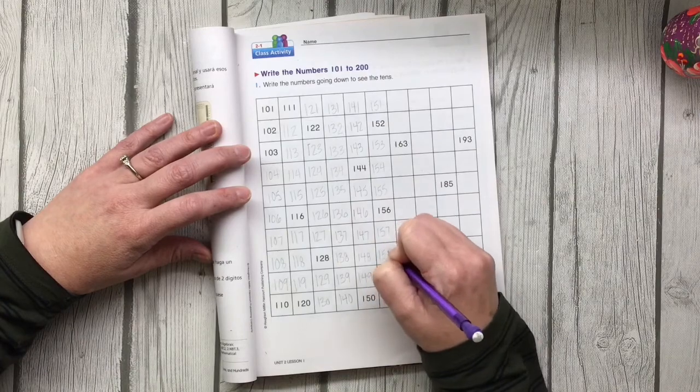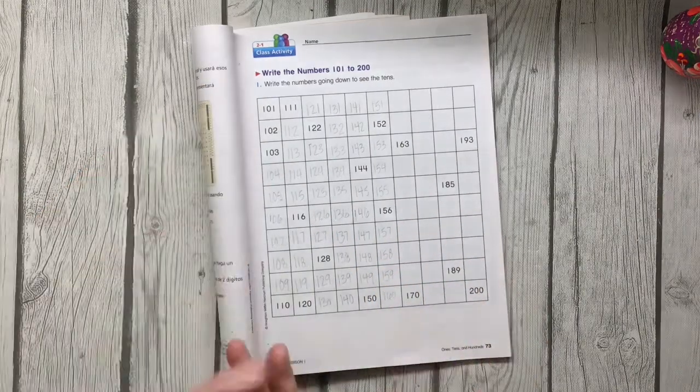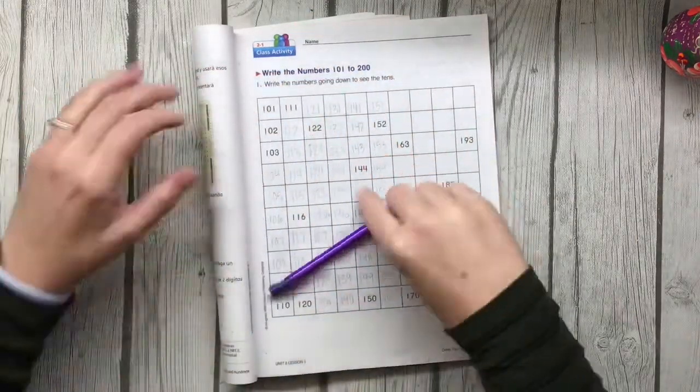Wow, this is a lot of writing. If you need to take a little stretch break in the middle, go for it.